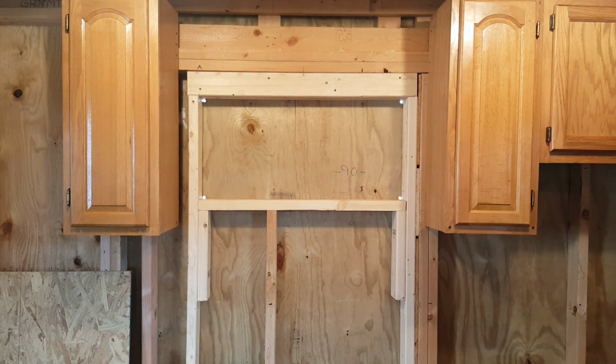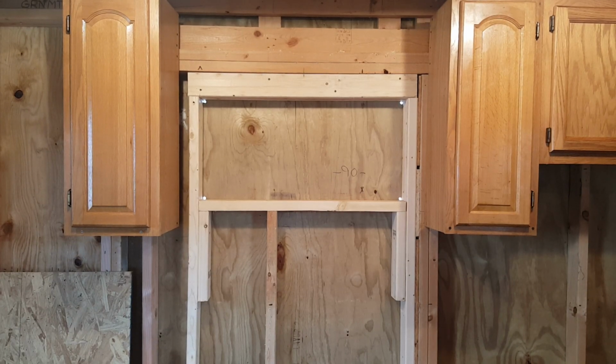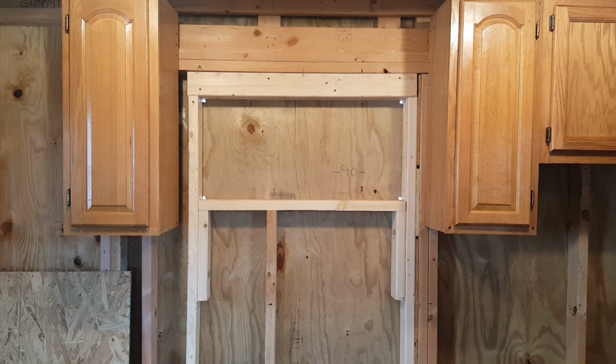Now, we have to take a little bit of a field trip. And we'll go outside because I've already installed the bathroom window. Well, here, actually, I probably have another one that I can show you. So please hold on. Okay, I didn't have exactly what I was looking for, but this will get the point across.